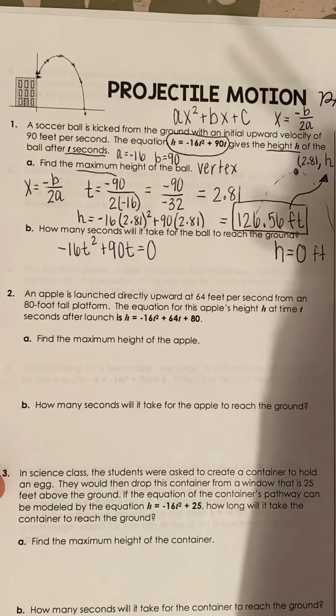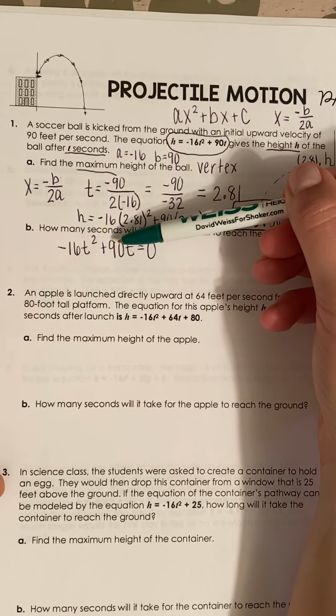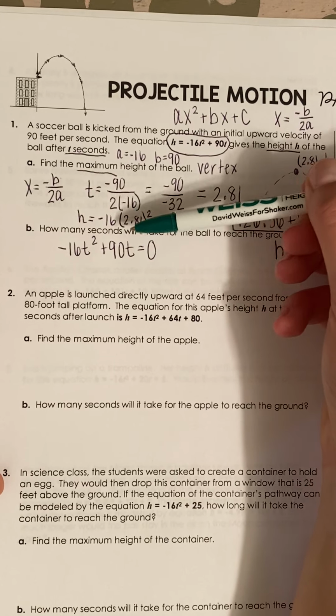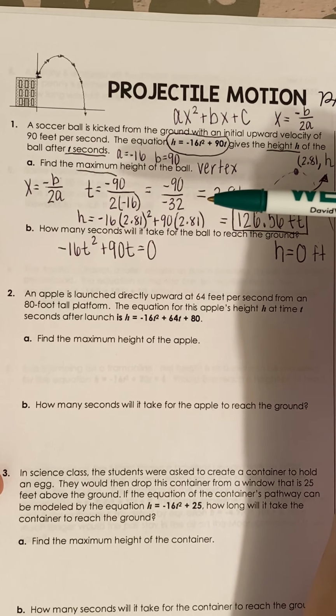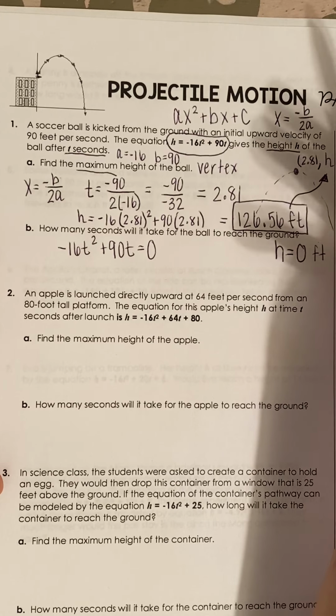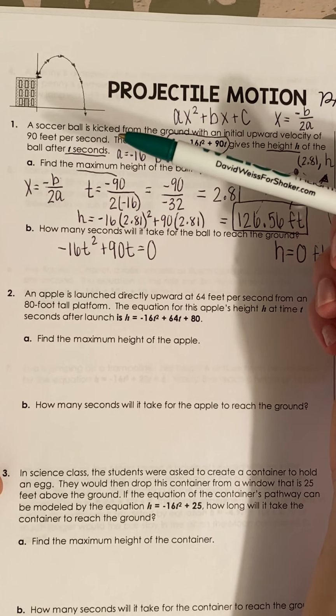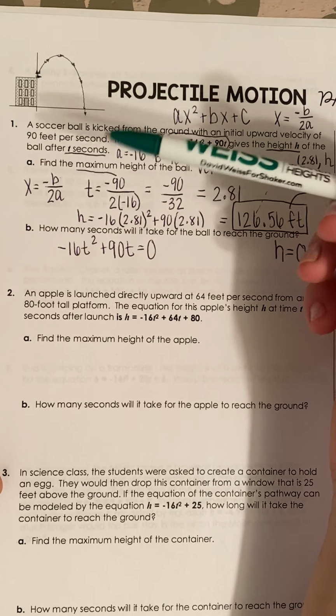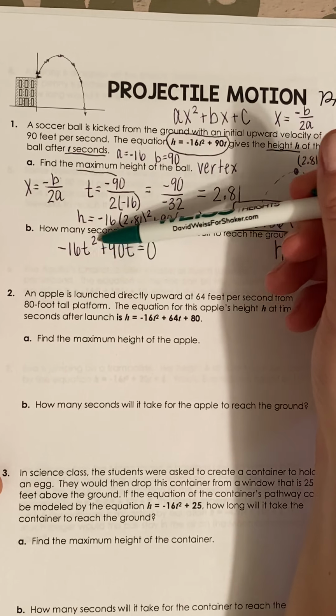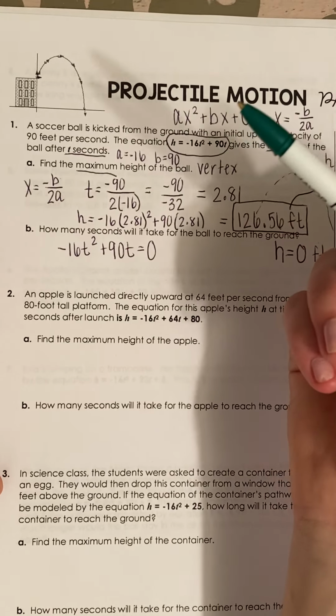Now I have to look at my negative 16 and my 90 and see if there's a factor I could pull out. The greatest factor I end up working with is 2. I also know that I have t in both of them, so I can take out a t.